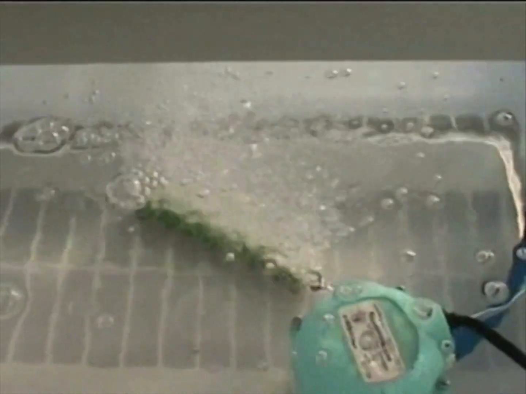This action traps more air and forces it into the nutrient solution. Finally, to increase the oxygen level even more, an aquarium air pump is installed to continuously bubble air into the solution.